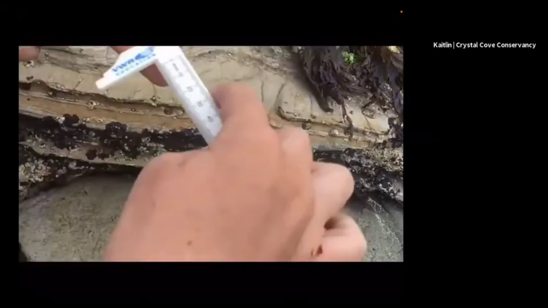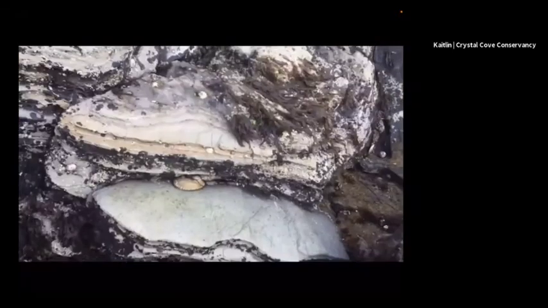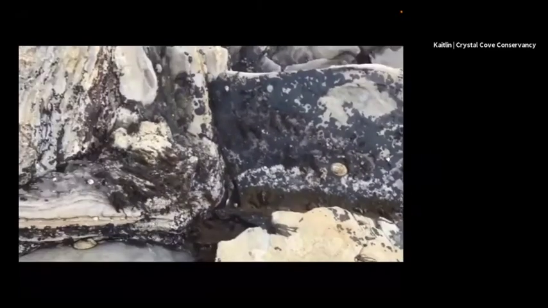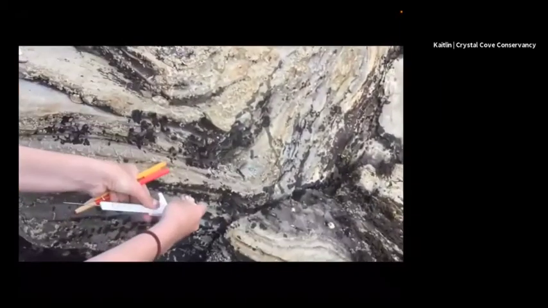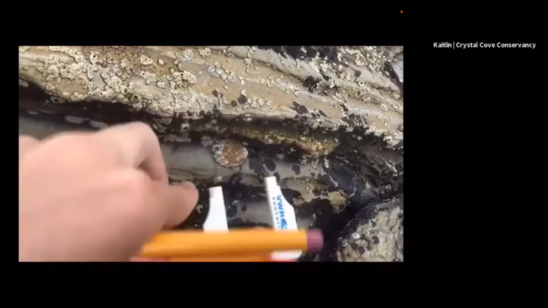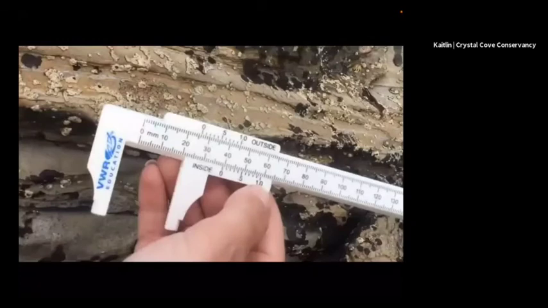All right. And then go ahead and again record where the 0 mark hits on the calipers and record that on your data sheet. All right. And let's see. I've got another little one right here. Eric, let's take a look and see if this one's big enough. All right, remember it's where the 0 is hitting. So record that on your data sheet if it is over 25.